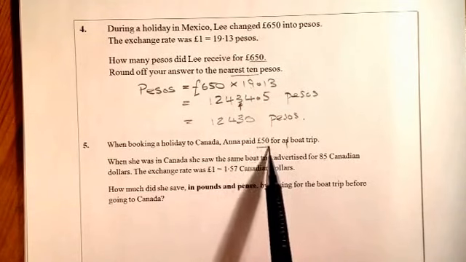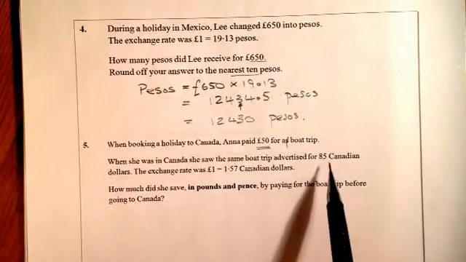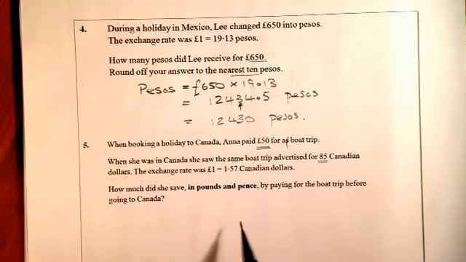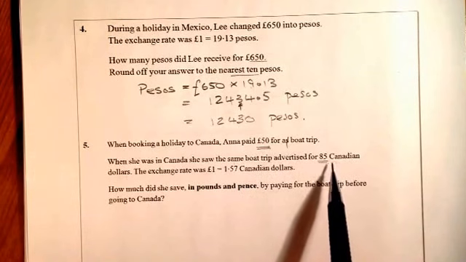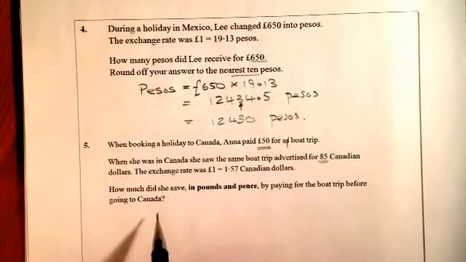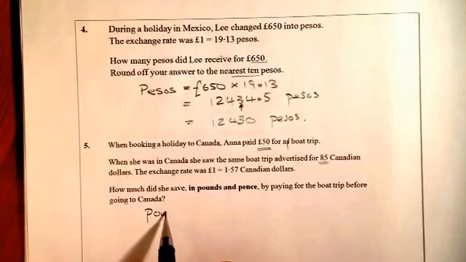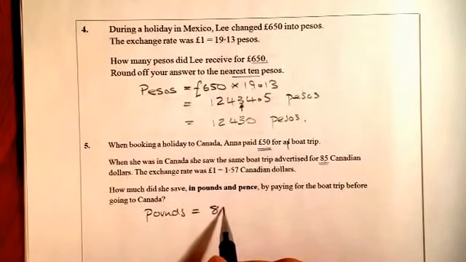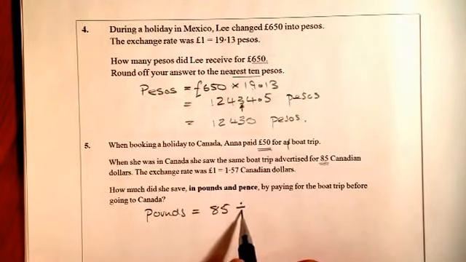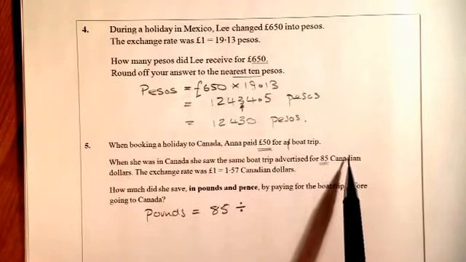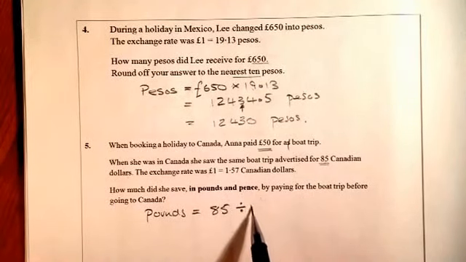Okay, so it cost £50 before going to Canada. In Canada it cost 85 Canadian dollars. So what we could do is work out how much the boat trip cost if we converted those Canadian dollars into pounds. So I want to know how many pounds it's going to cost. So the pounds are going to equal the 85 Canadian dollars, and I'm going to divide it, because I'm exchanging dollars into pounds, we're going to divide by that exchange rate.